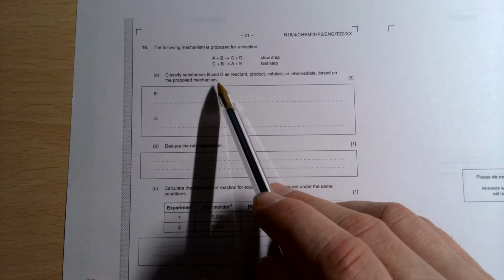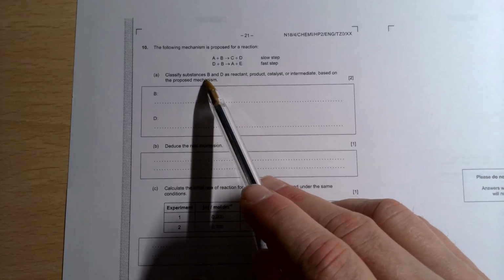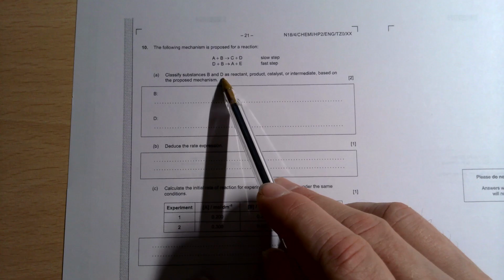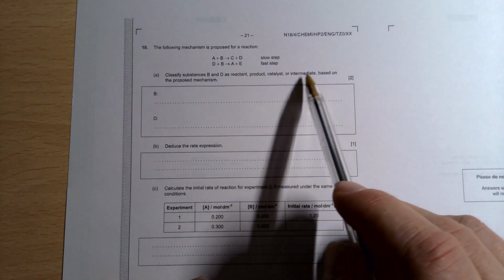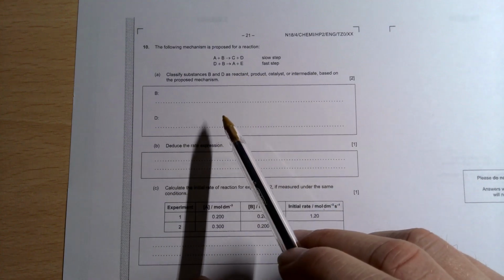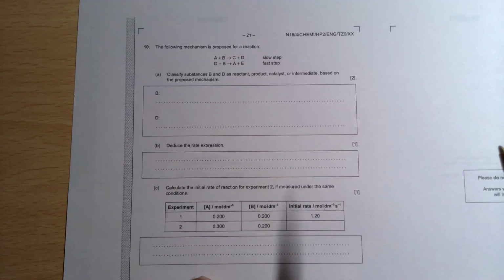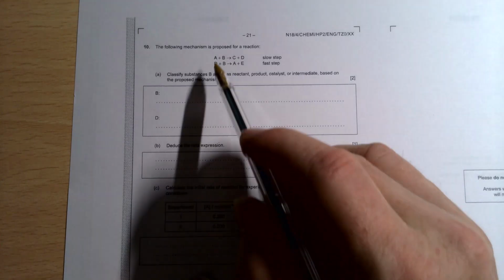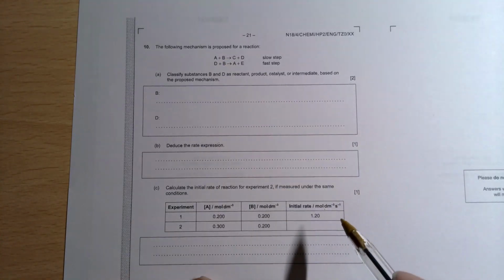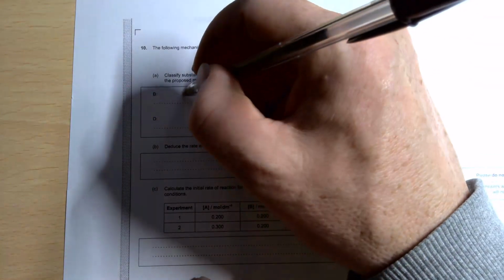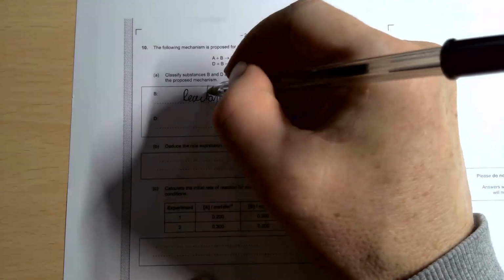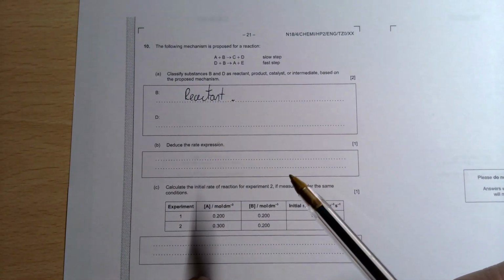You were asked to classify B and D as either reactant, product, catalyst or intermediate based on the mechanism. A and B are clearly reactants because they're the first things in the pot, and they're not regenerated or reformed.